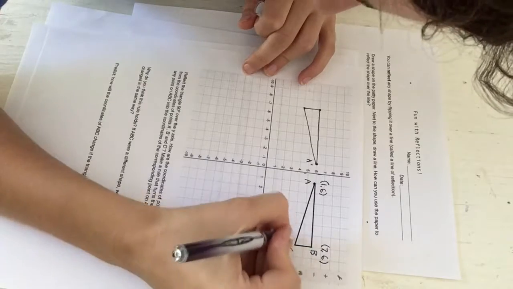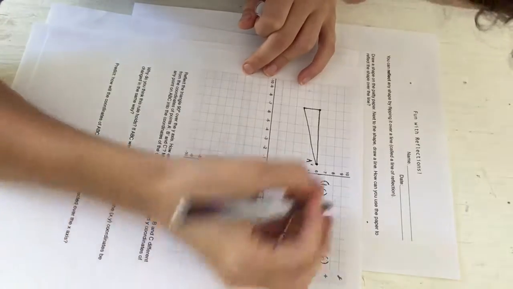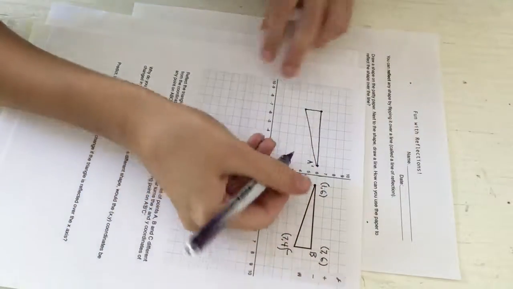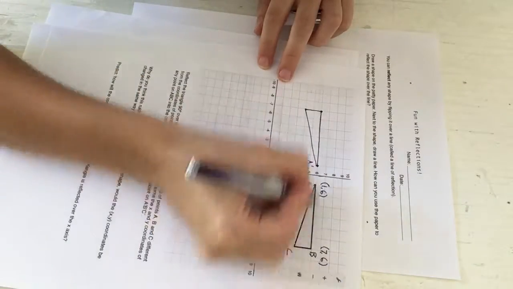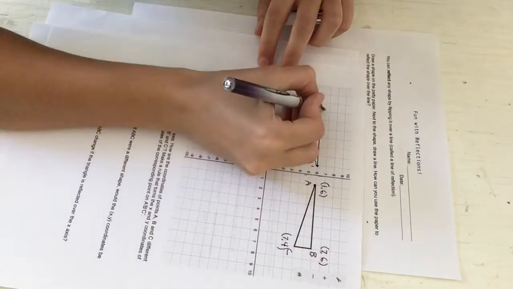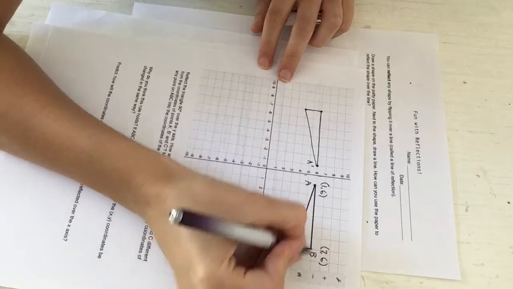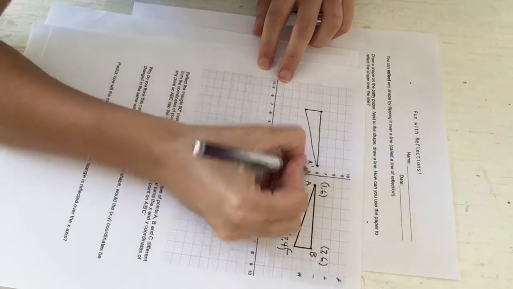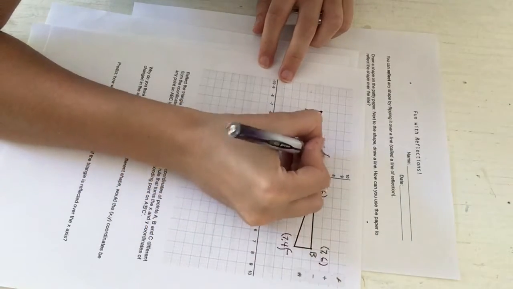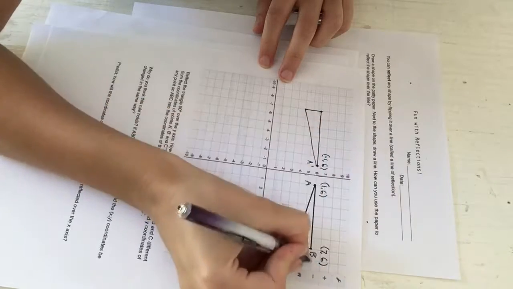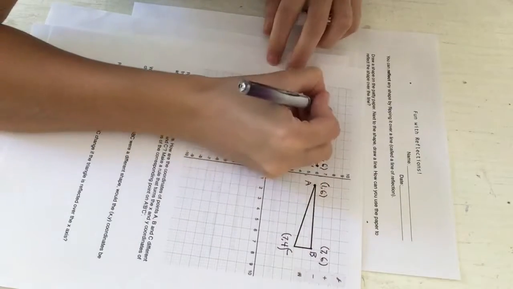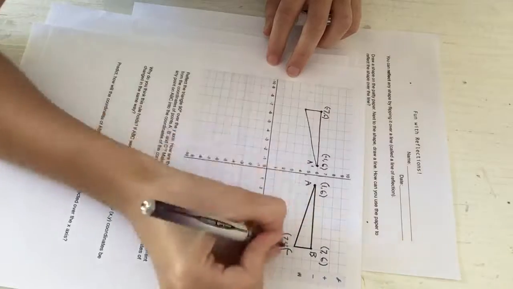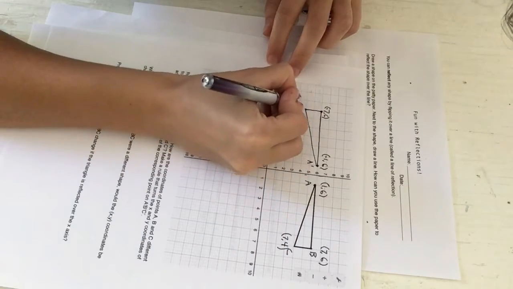And C is at (7, 4). So then I'm going to look at the images. Now I'm going to look at the reflected coordinates. We got A prime goes to (-1, 6). B prime goes to (-7, 6), and C prime goes to (-7, 4).